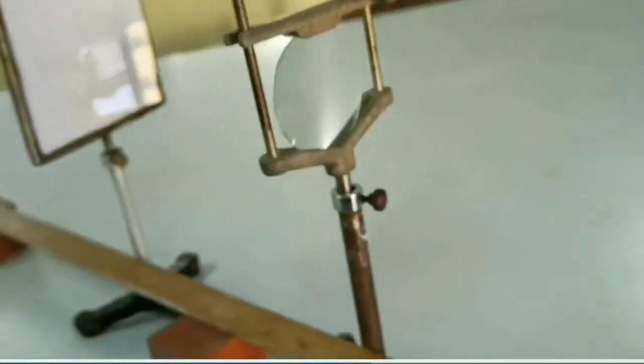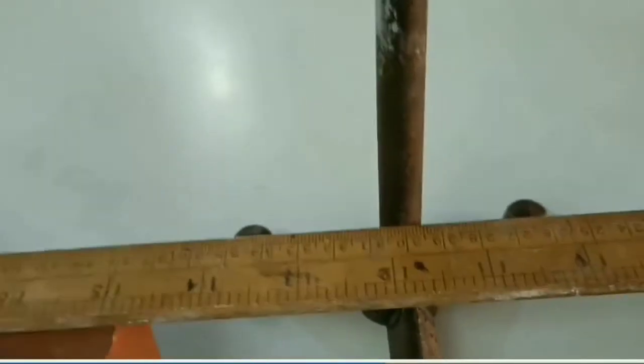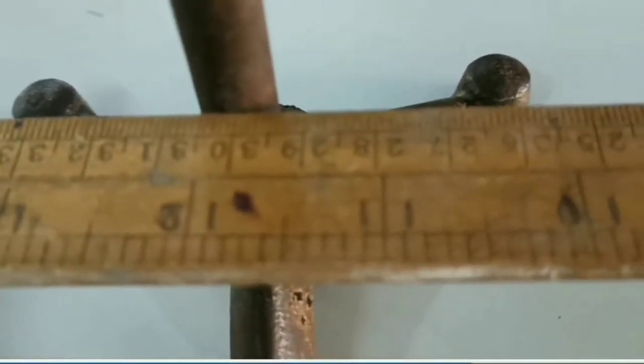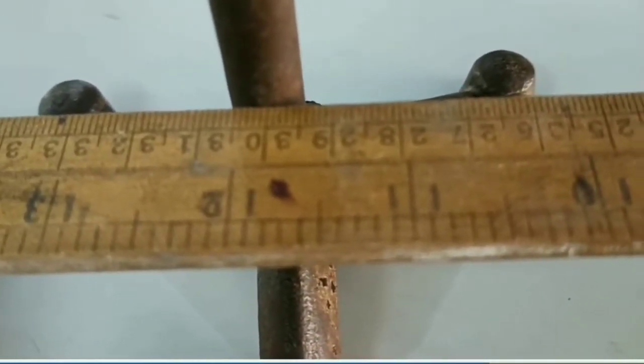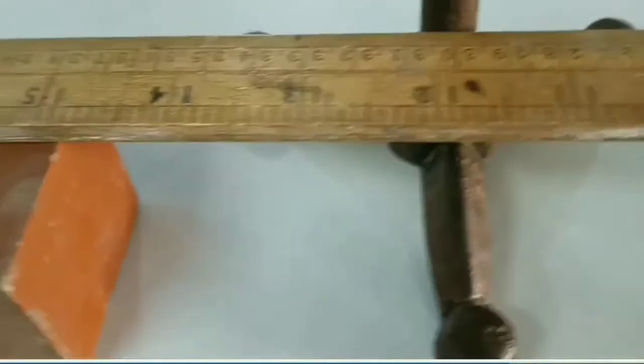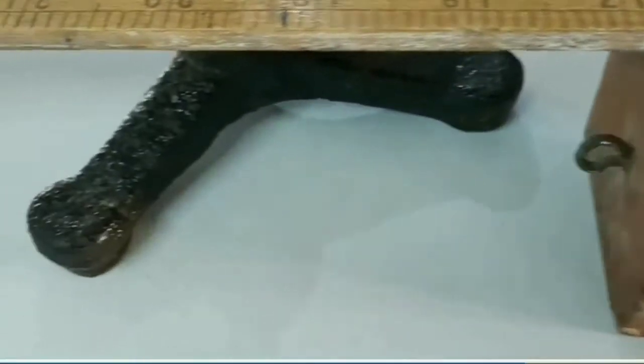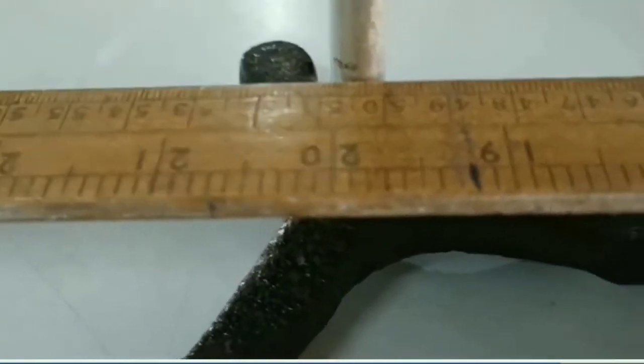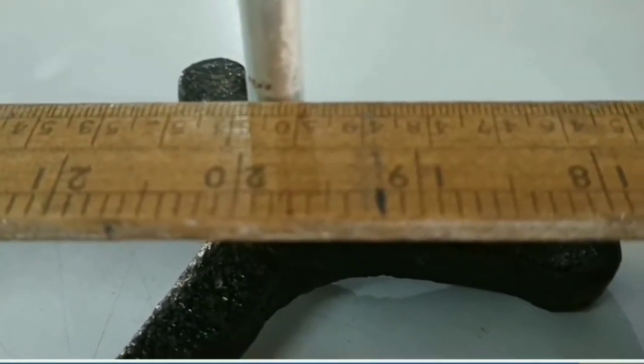Let's note down the position of the screen and the lens on the meter scale. Here I find the position of the lens on the meter scale is 30 centimeter, and the position of the screen on the meter scale is around 50.4 centimeter.